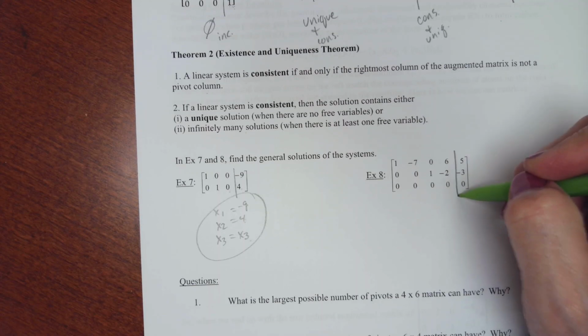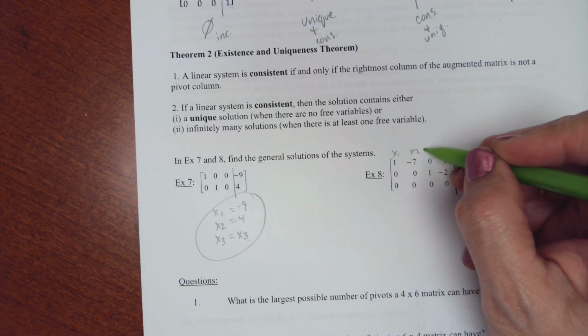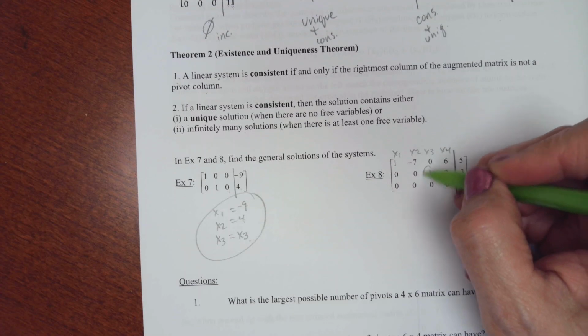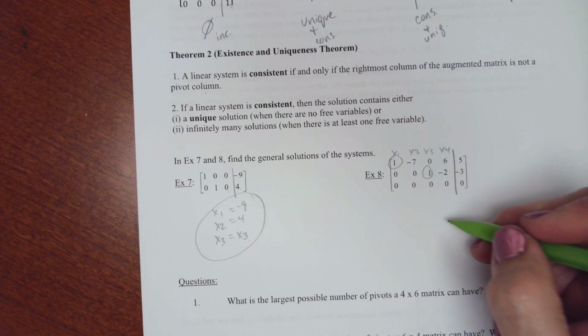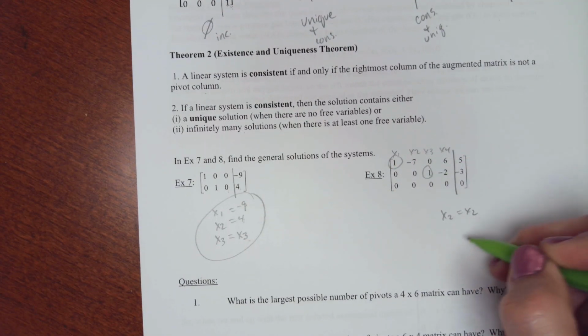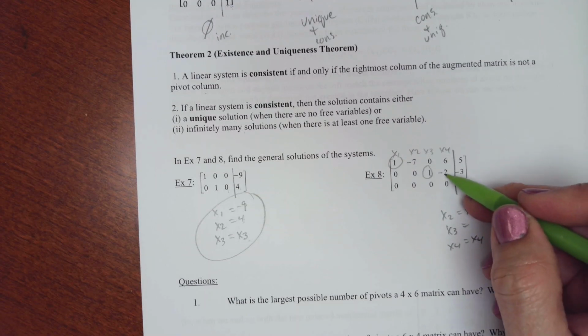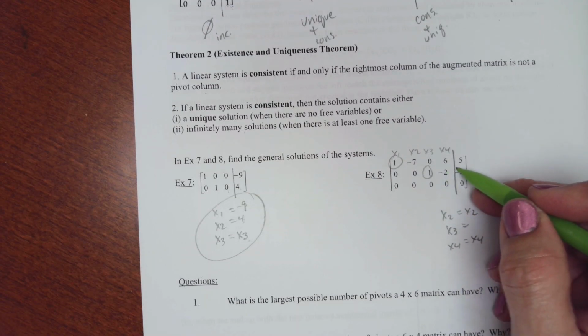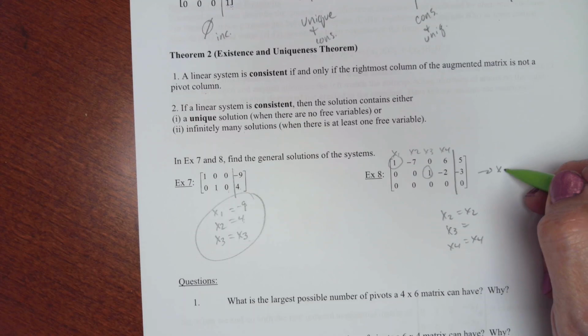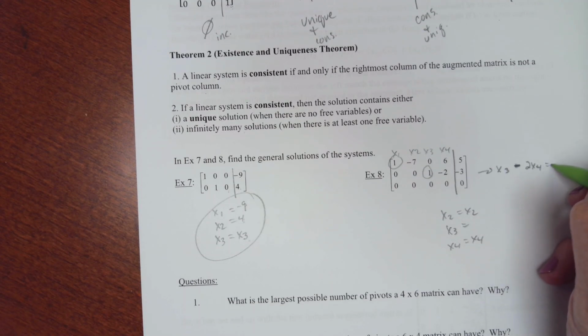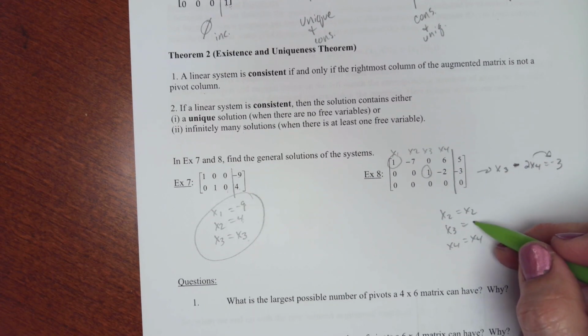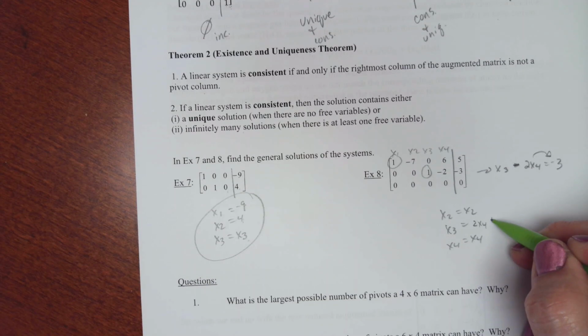This is augmented. I got x1, x2, x3, and x4. So I got 2 pivots there. That means that x2 and x4 are free. x4 is x4. x3 is, if I bring this -2 over, now if you want to, you can write x3 minus 2x4 equals -3 if it helps you to solve it. But move this over. So I got 2x4 minus 3.